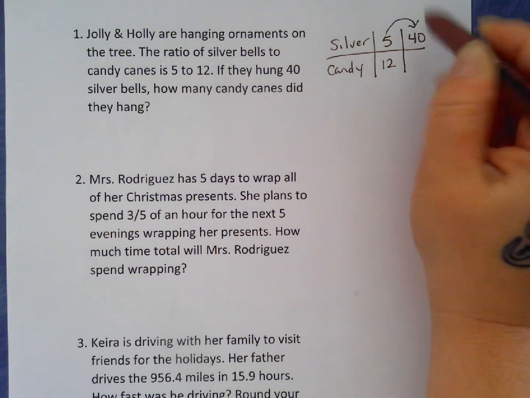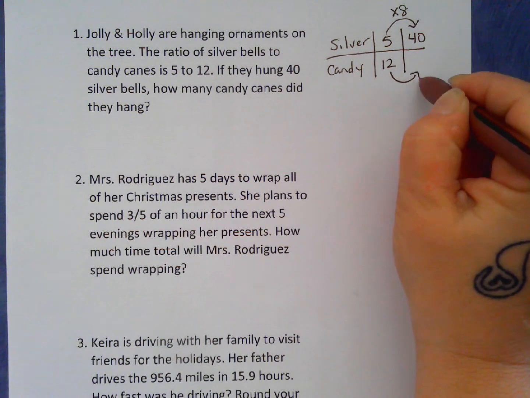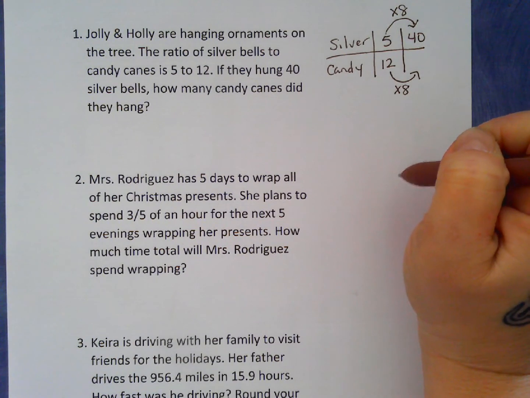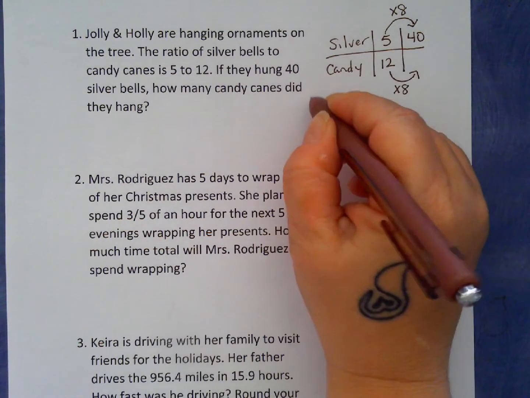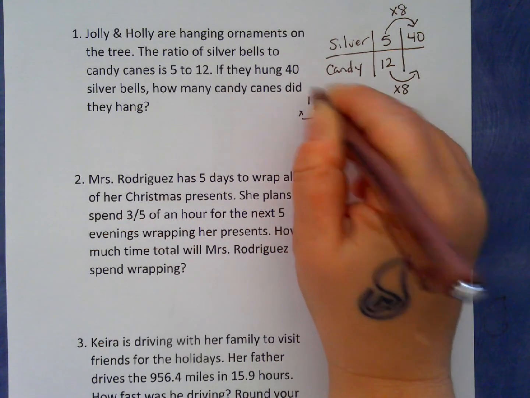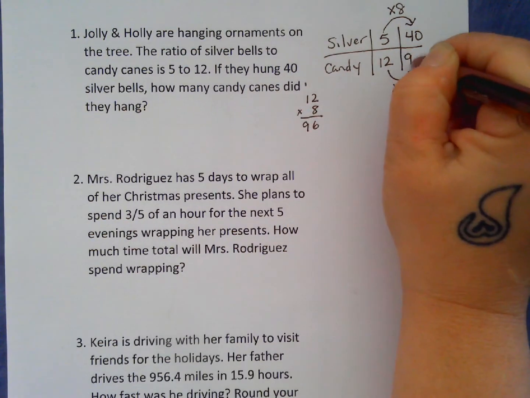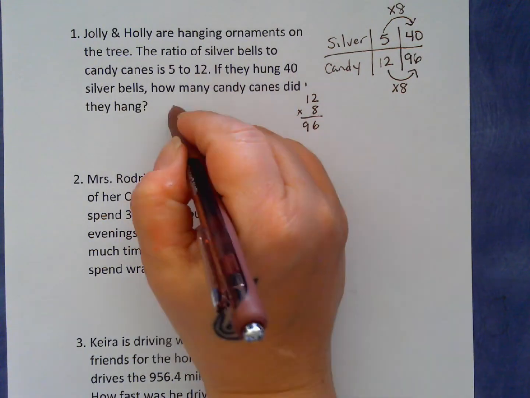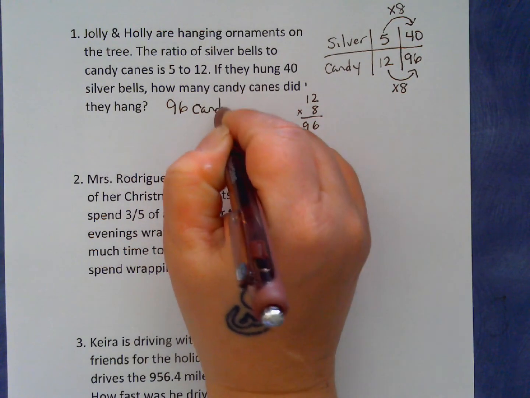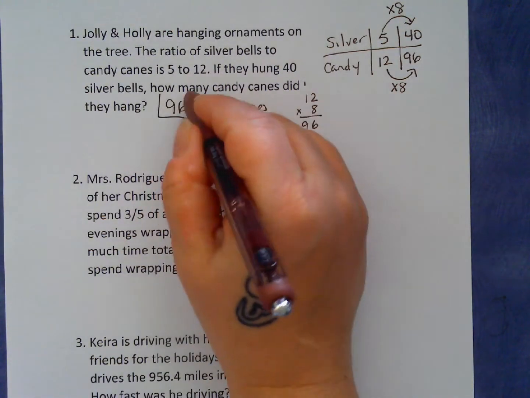From 5 to 40, you would multiply times 8. So that means multiply 12 times 8. Okay? So a little side math because my brain hurts today. 8 times 2 is 16, carry 1, 9. There we go. So we would have 96 candy canes. Remember, just put in the 96, okay?